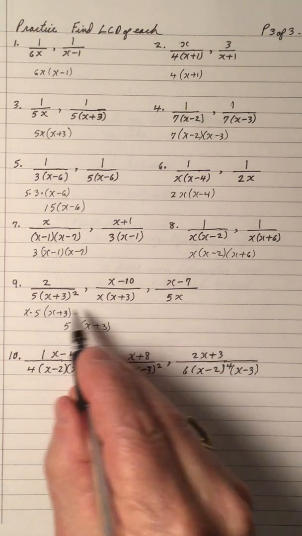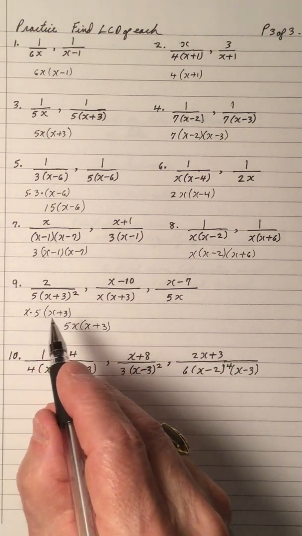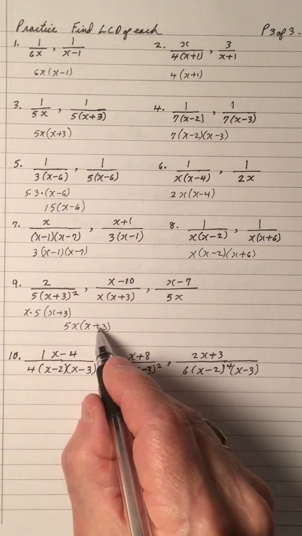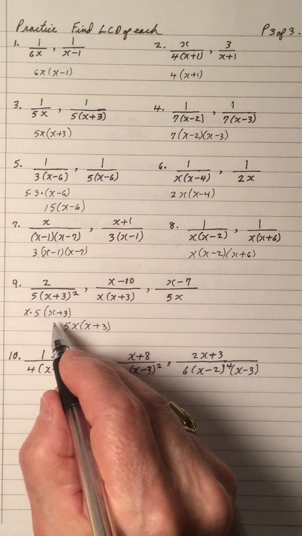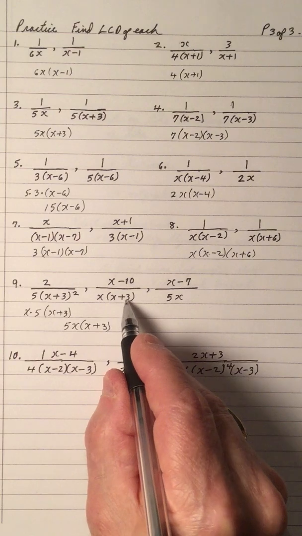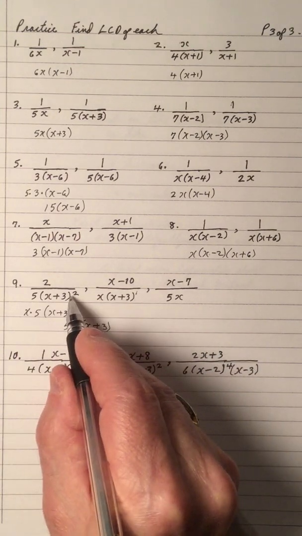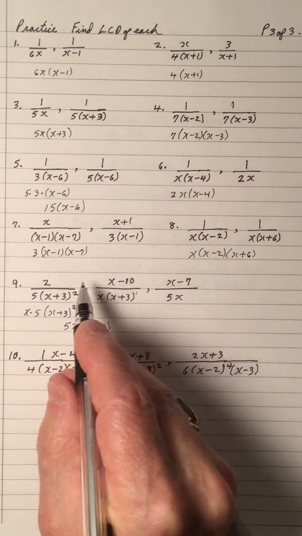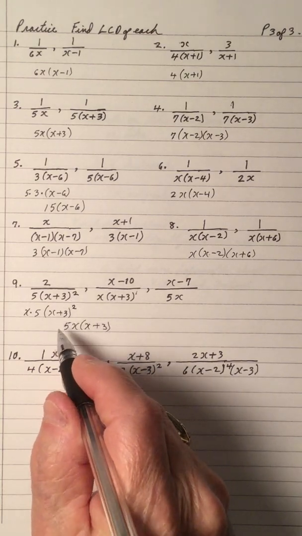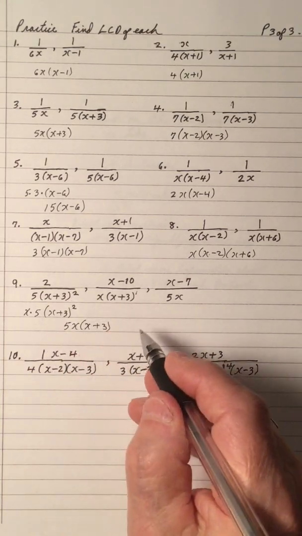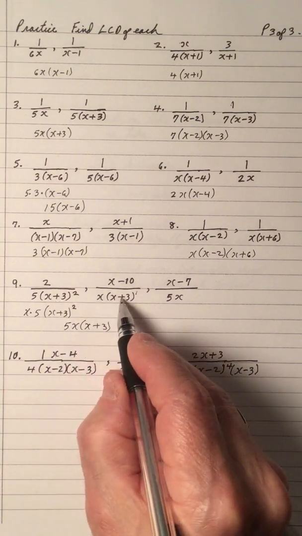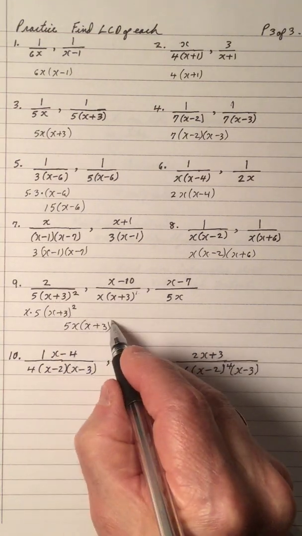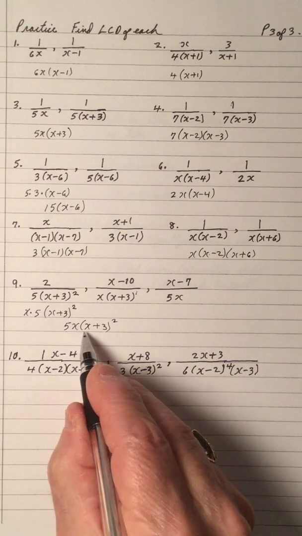So notice we have to have a 5. There it is. We have to have an x plus 3. But what I didn't do, I got x plus 3 as a first power. I got x plus 3 as a second power. So I have to have 2, because the highest exponent has to be represented. So x plus 3 is there twice, but 2 is the highest power. So it's 5x times x plus 3.